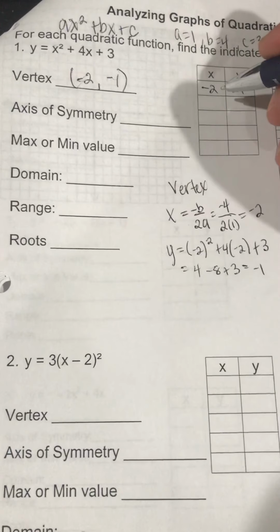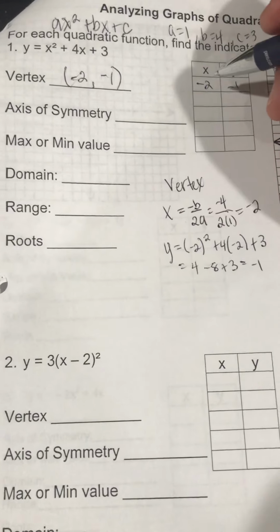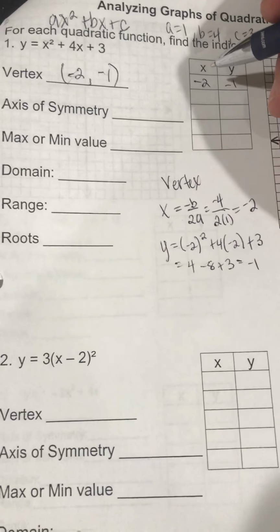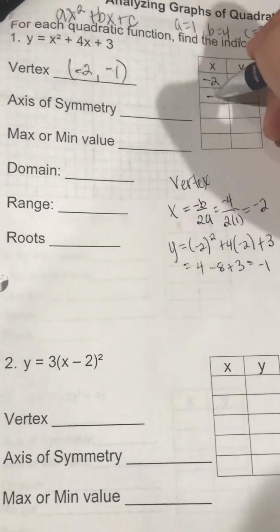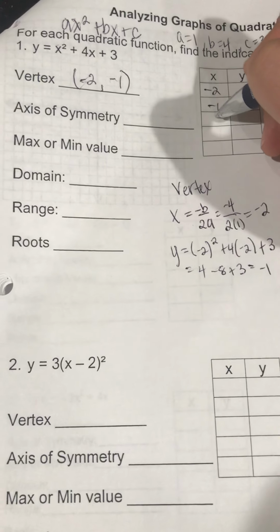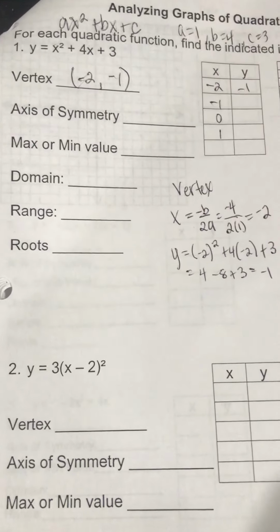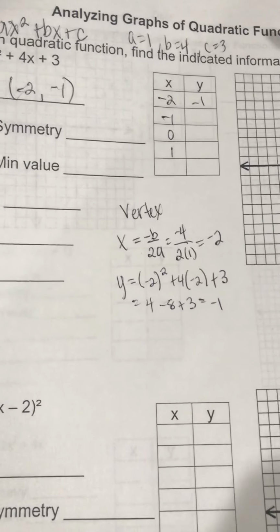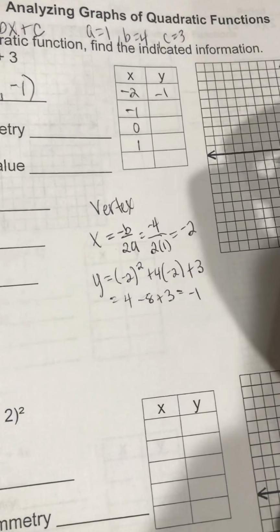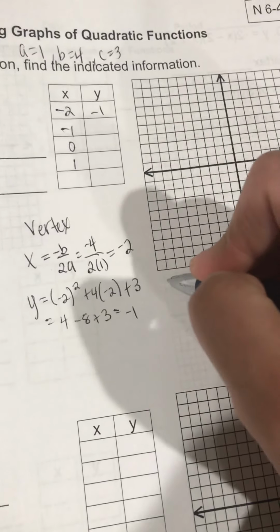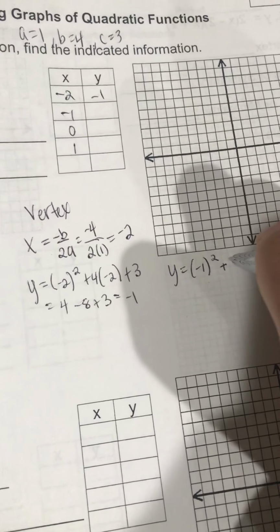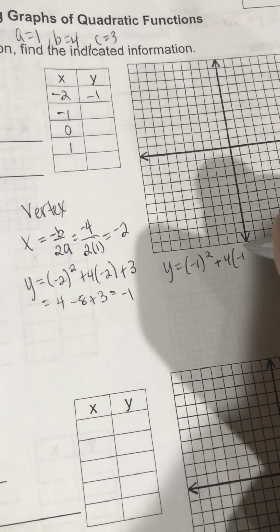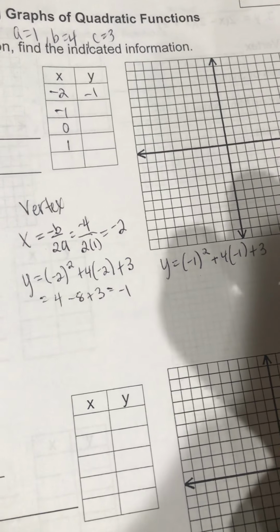You can pick your next points. We'll go negative 1, 0, and 1. When you put negative 1 in there, you would have y is equal to negative 1 squared plus 4 times negative 1 plus 3.